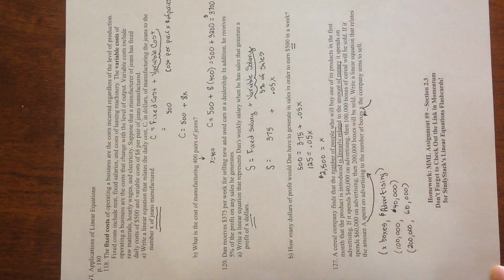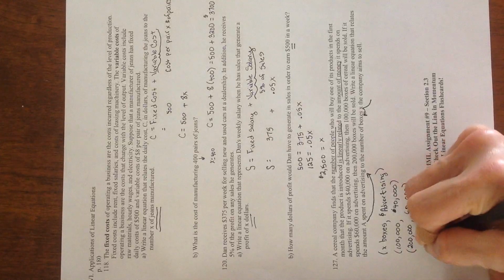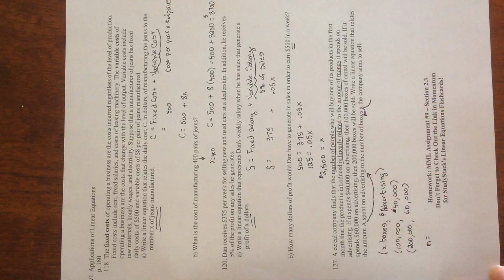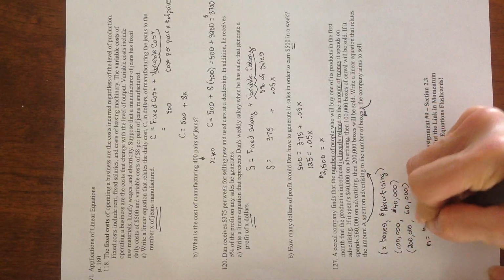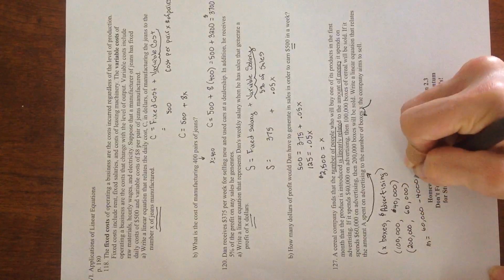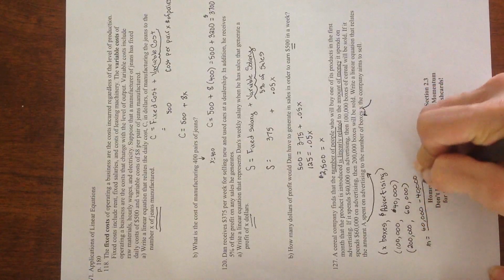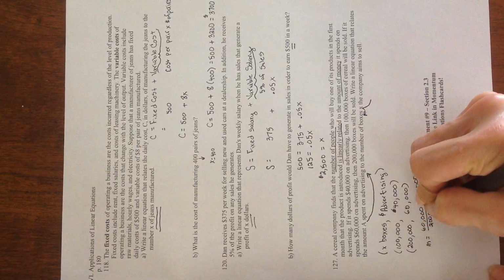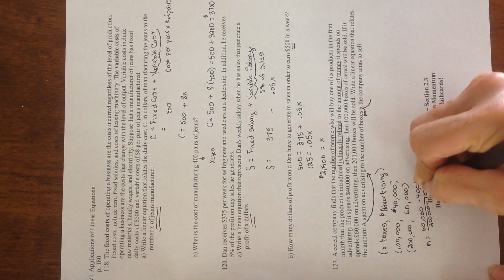Once you extract those two ordered pairs from the problem, this is just like the other problems in the homework that said, find the equation of the line given these 2 points. The first thing you have to find is the slope of the line, and the slope is the difference in the y's over the difference in the x's. 60,000 minus 40,000 divided by 200,000 minus 100,000.